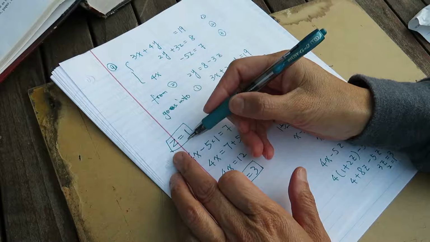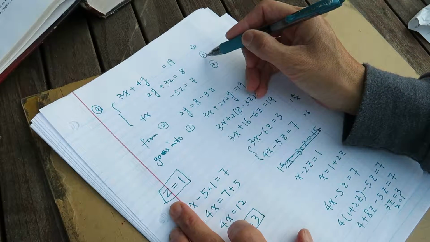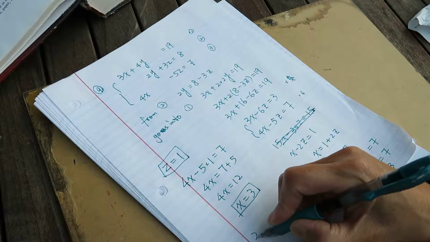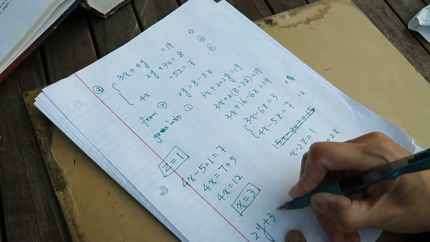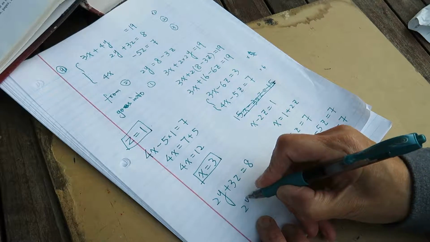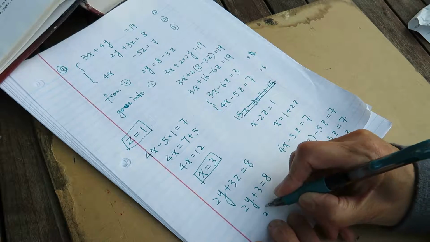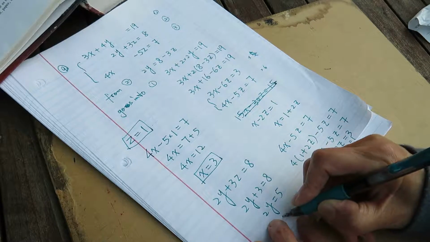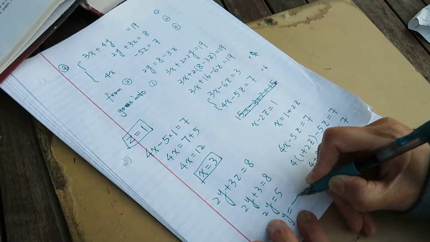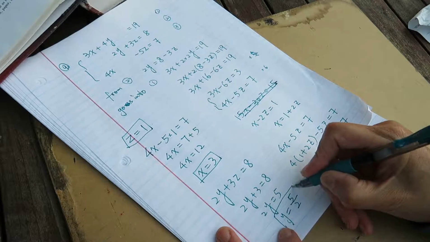So we will use this one. Goes to equation number 2. 2y plus 3z equal 8. So 2y plus 3 equal 8. 2y equal 5. y equal 5 over 2. Okay.